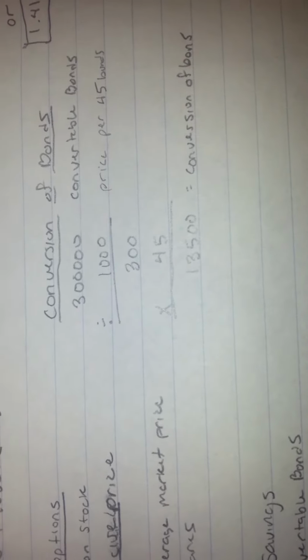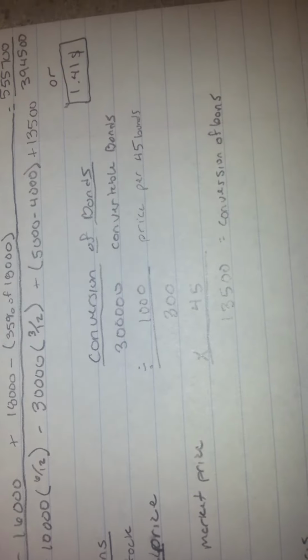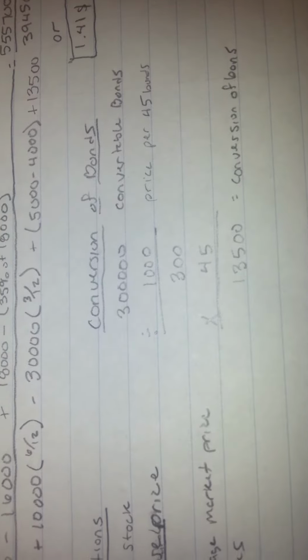Now the conversion of bonds is this number right here, the 13,500. You take the 300,000 of the convertible bonds that was issued in 2010. You divide that by 1,000 because that's how much the problem says the price is, or how many bonds it is per price. So $1,000 in bonds is equal to 45 shares of common stock.